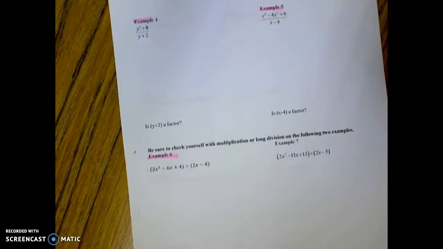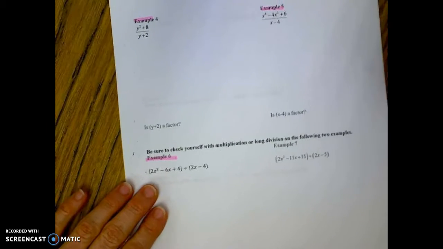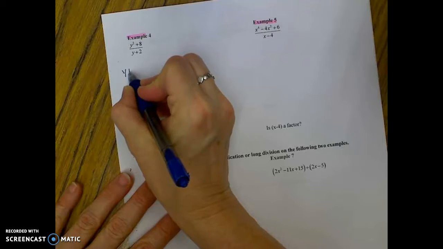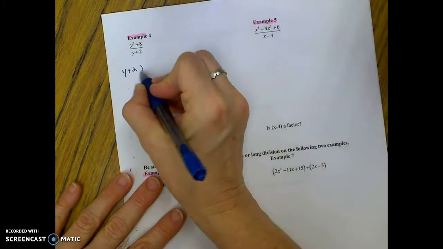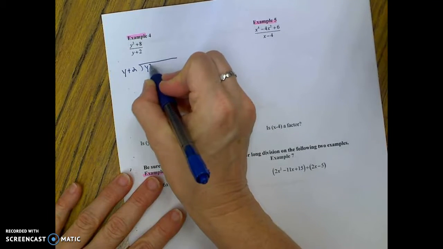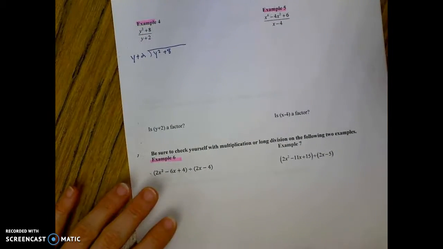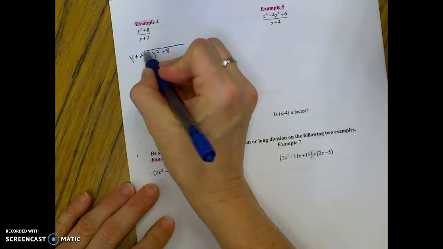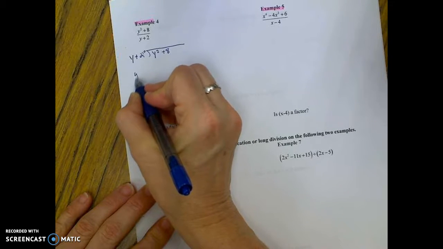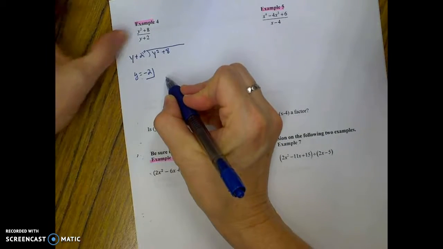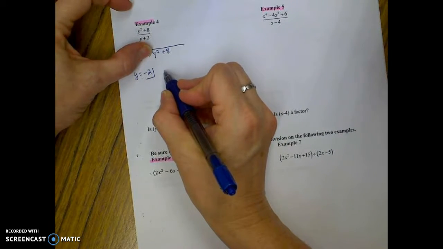4 and 5 are written differently, but on those, you're setting them up the same. We're going to do our y plus 2. If I were doing long division, it would look like this. However, I am doing synthetic, so I'll set that equal to 0. So I know y equals negative 2. That's my multiplier. When I write my coefficients, the y squared has a 1.